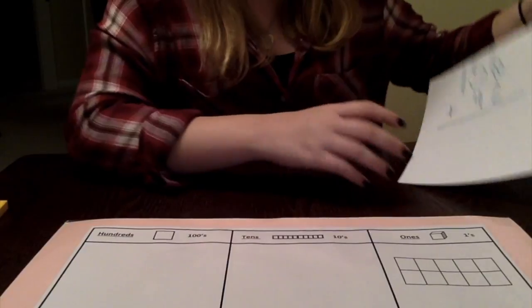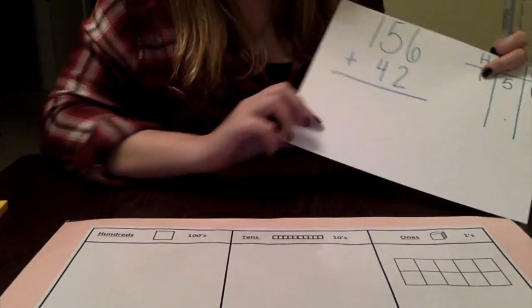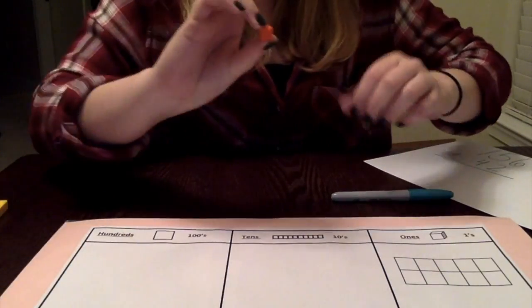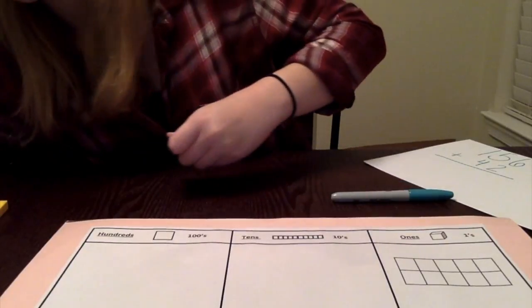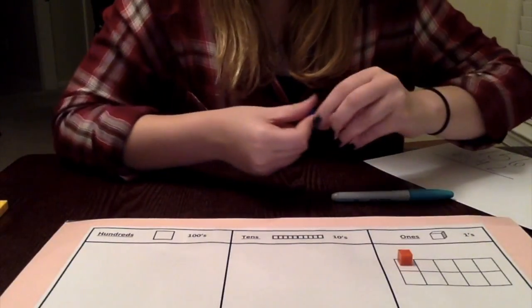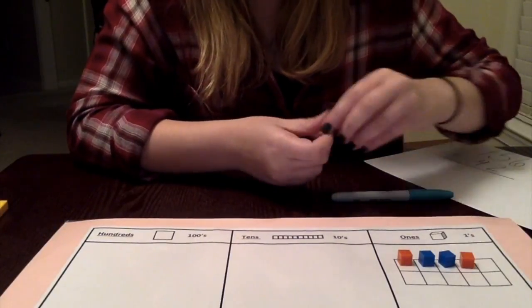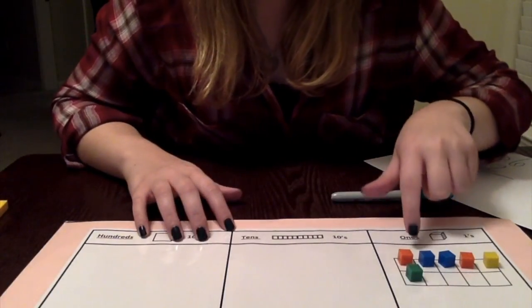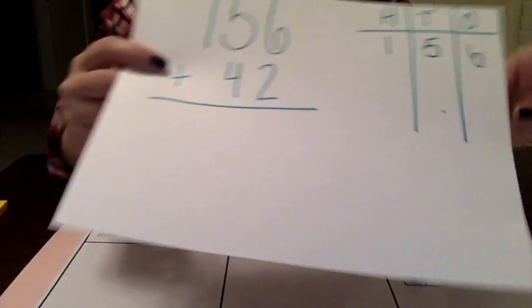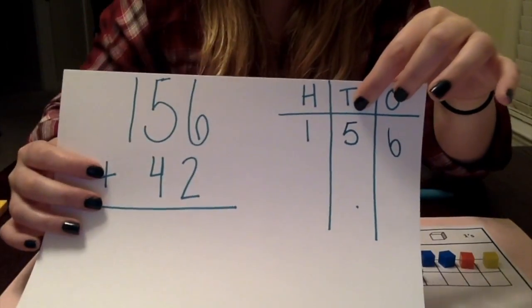So I know that I have 6 ones, and I always start in my ones place. So I'm going to take 6 cubes and set them up on my mat. 1, 2, 3, 4, 5, 6. So I have 6 ones. The next place I'm going to build is our tens place, and I have 5 tens.